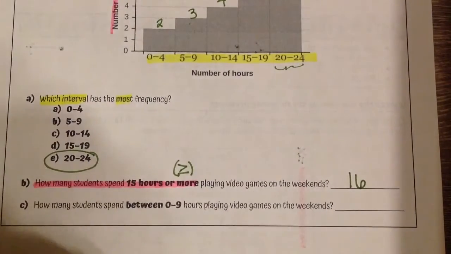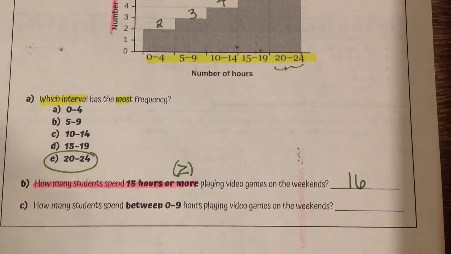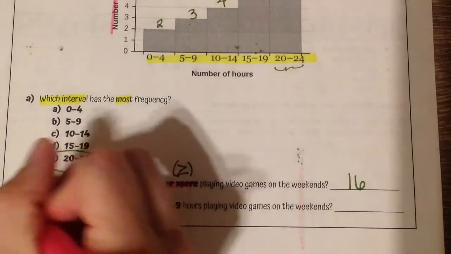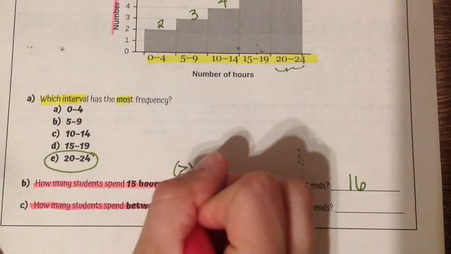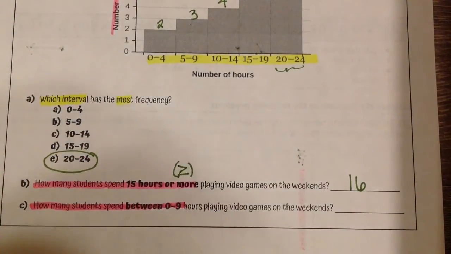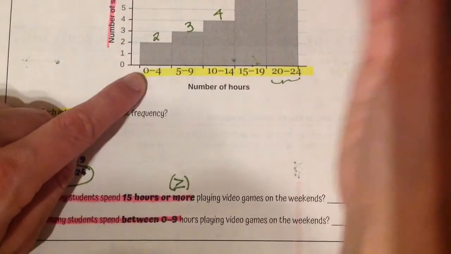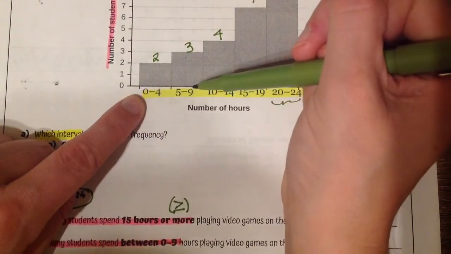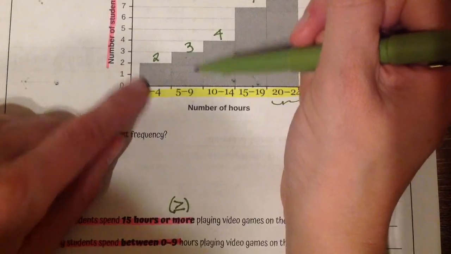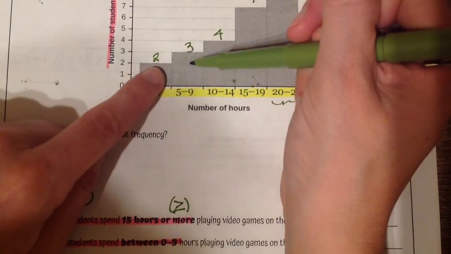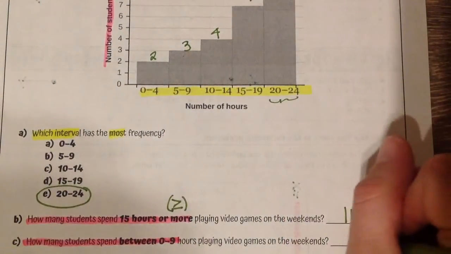How many students spend between 0 to 9 hours playing? So we're looking at how many students spend that much time. Again, looking at our students between 0 and 9. From 0 to 9, we are looking at these 2 bars here that fall in that range from 0 to 9. So 2 plus 3 is 5.